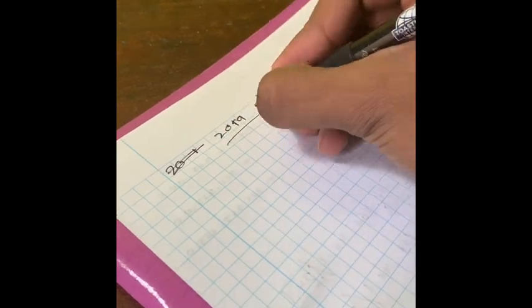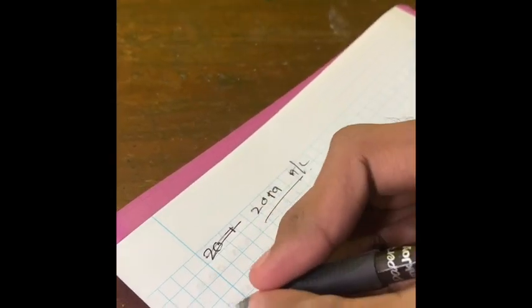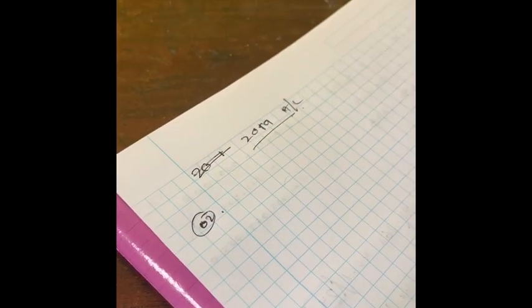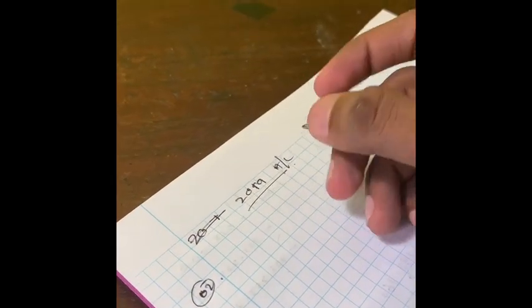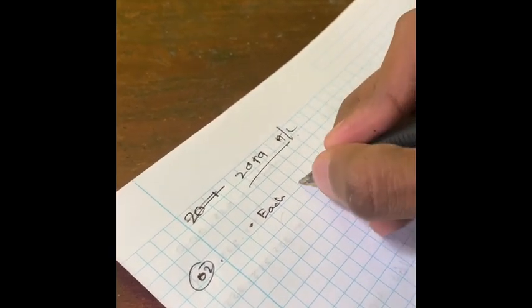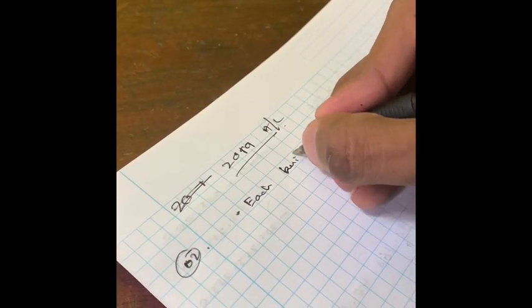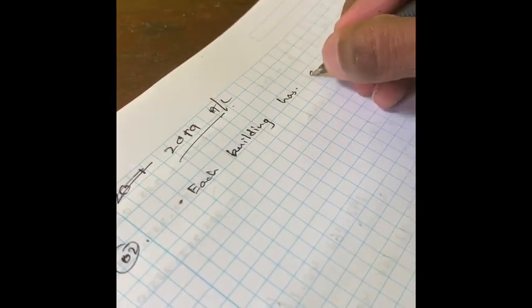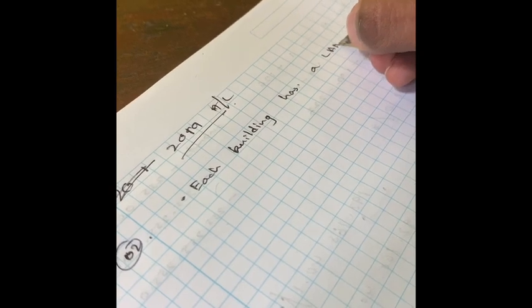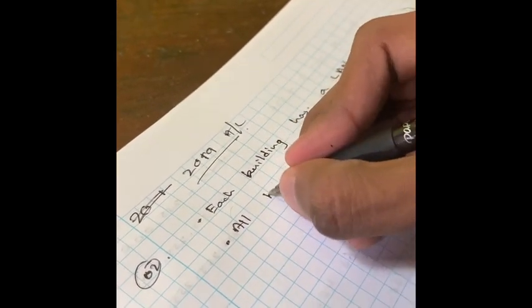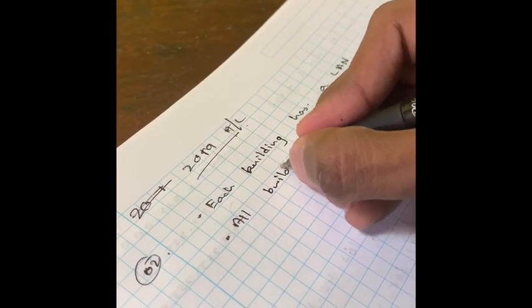2019 A-level question. It's going to be the second question. Okay, so the important points are each building has a LAN, a local area network to it. Okay, all buildings should be interconnected.